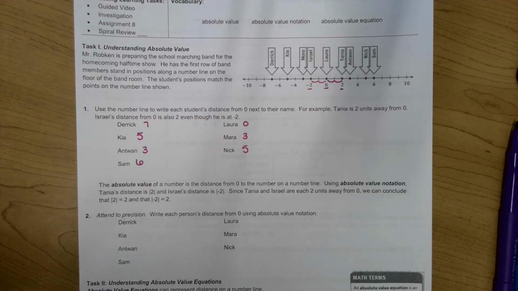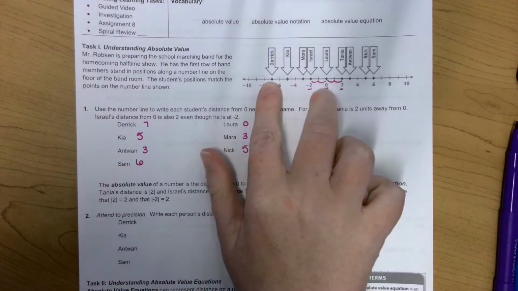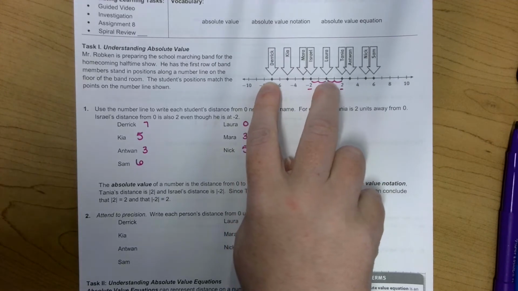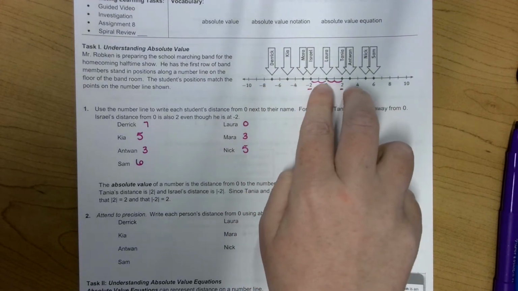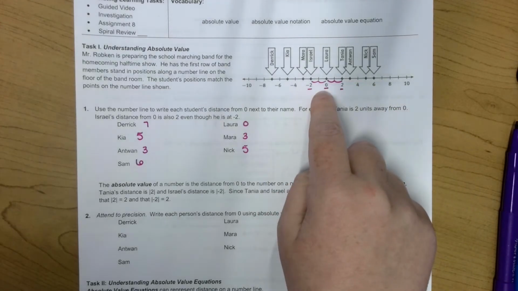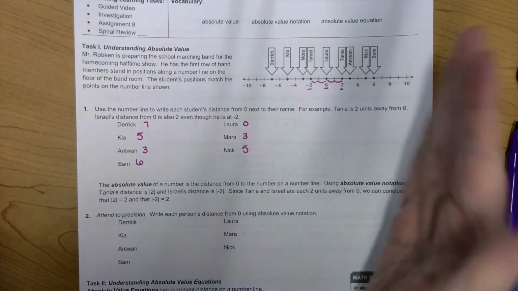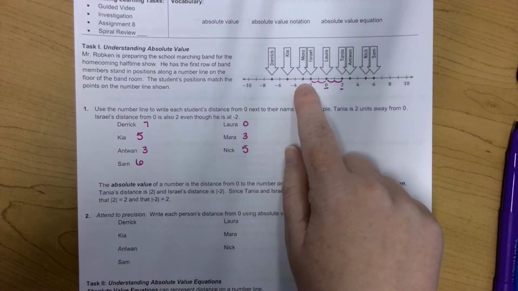Okay, so here is what I came up with. Derek is at -7. That is 7 units away from 0. Kia is 5 units away from 0. Antoine is 3 units away from 0. Sam is 6. Laura is 0 away from 0 because she's standing directly on 0, so her distance is 0. Mara is 3 units away.